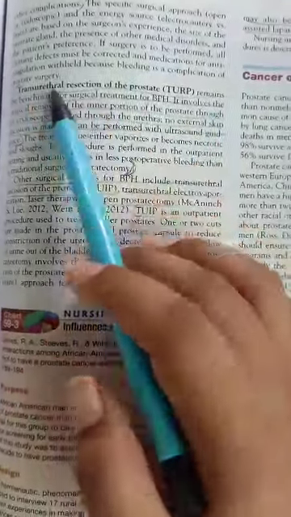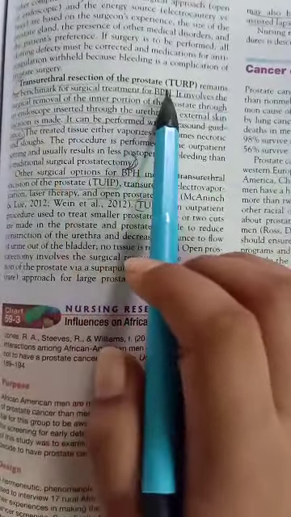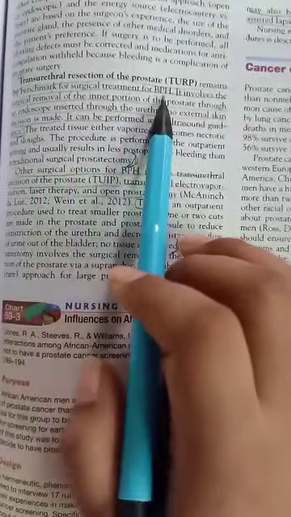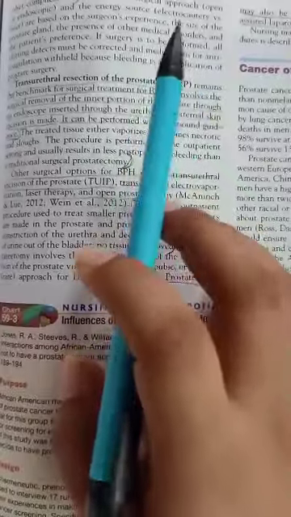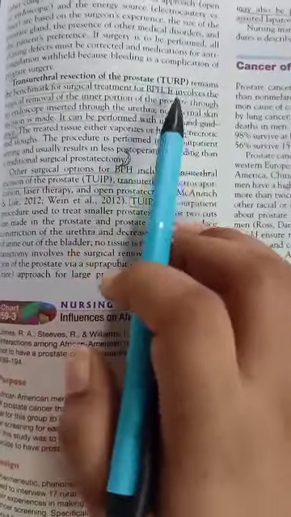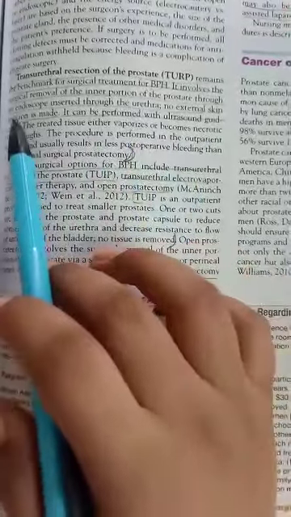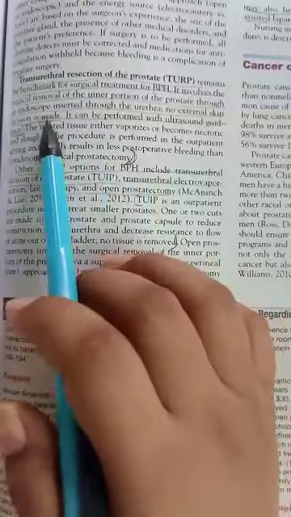Okay, so this all must be kept in mind. Okay, so transurethral resection of prostate, TURP, remains the benchmark for the surgical treatment of BPH. So this is the most commonly used and the most effective surgical procedure. Okay, it involves the surgical removal of the inner portion of the prostate through an endoscope inserted through the urethra. No external skin incision is made.